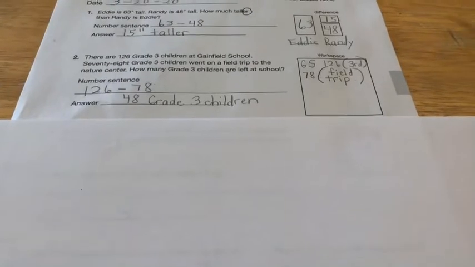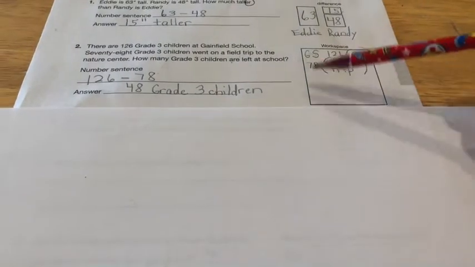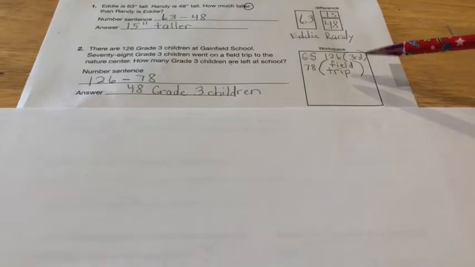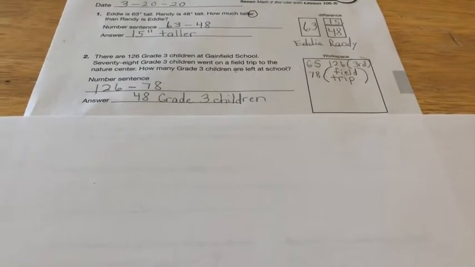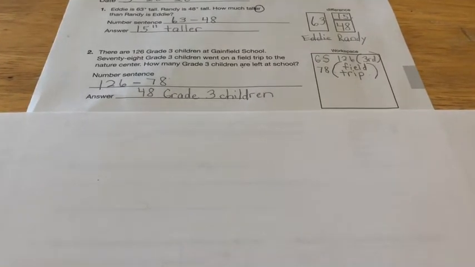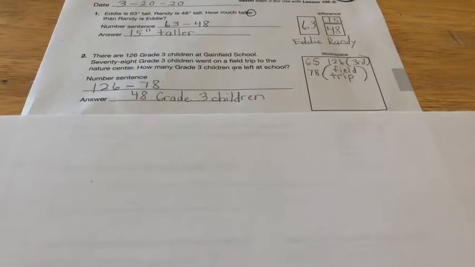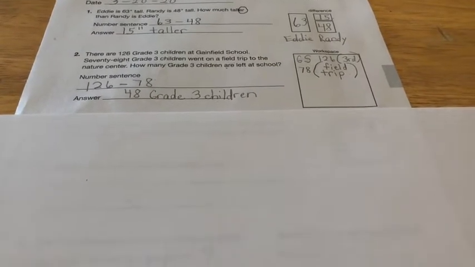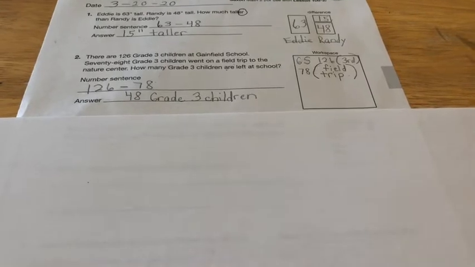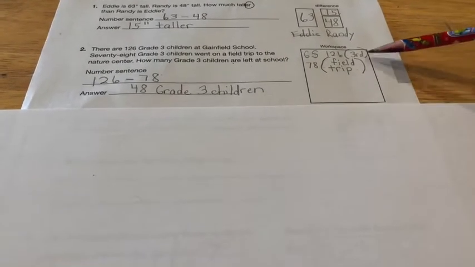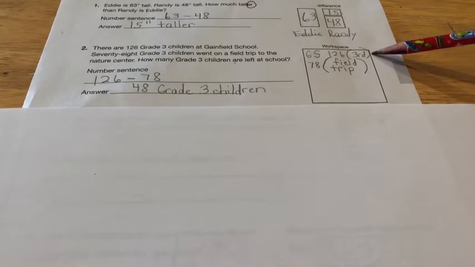Number 2 is a word problem. So remember, we always use our workspace, or you can use scrap paper or a whiteboard. And we talk about how a mathematician is a scientist and a sheet of paper is the laboratory. So you have to really make pictures and organize your information and then see what the question wants you to do. So there are 126 grade 3 children at Gainfield School, so I organized that information right here.